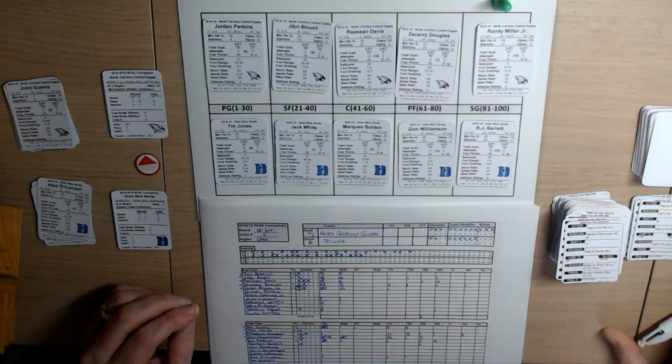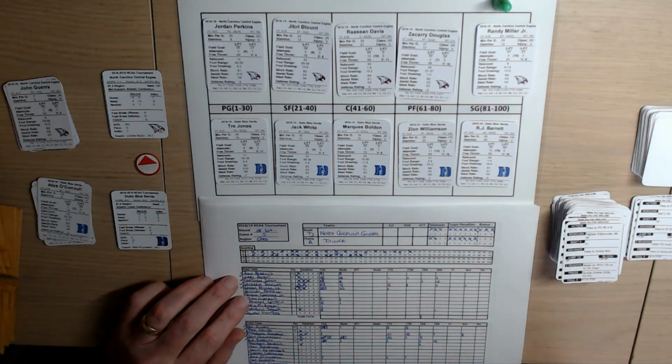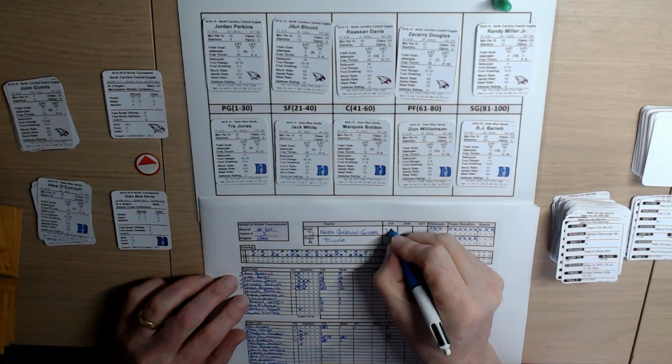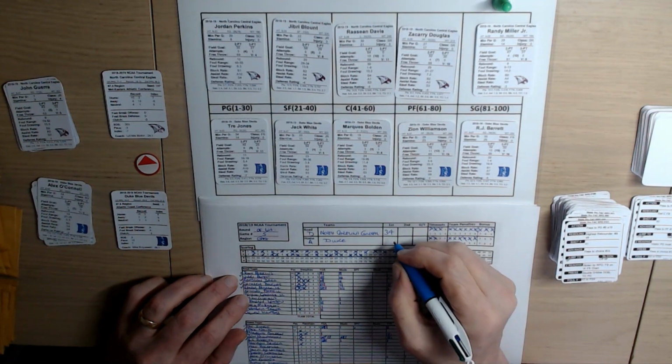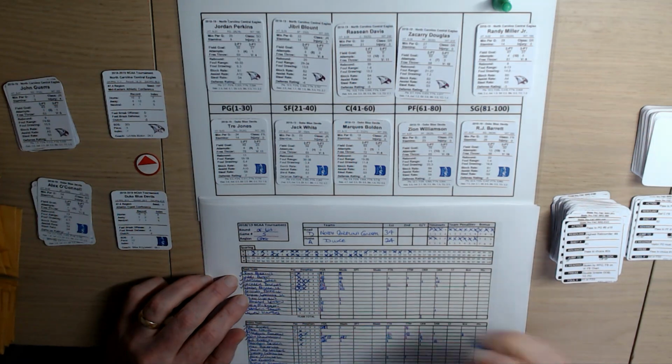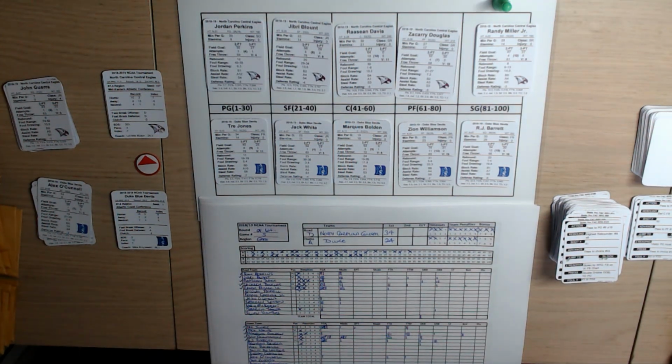And so the first half is finished. And they score North Carolina Central 34, Duke 24. So we'll be back with another video of the second half very shortly.